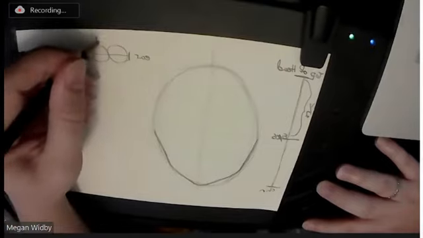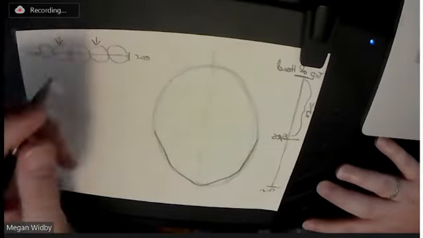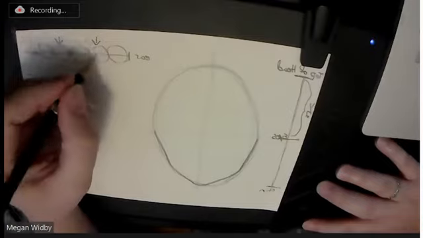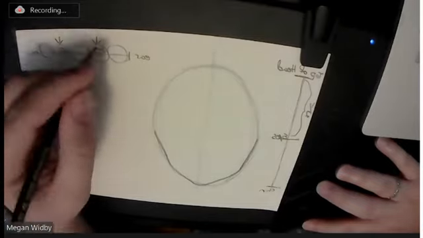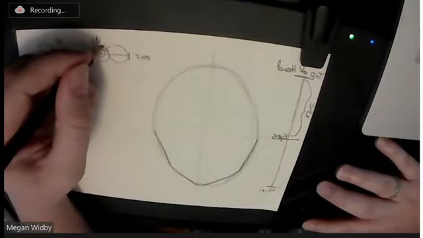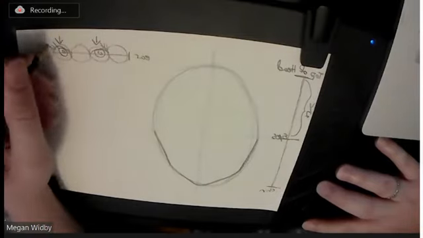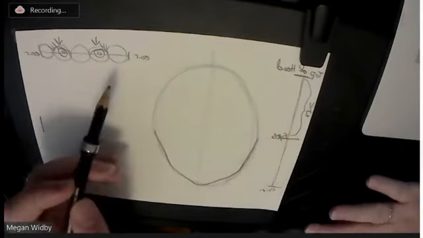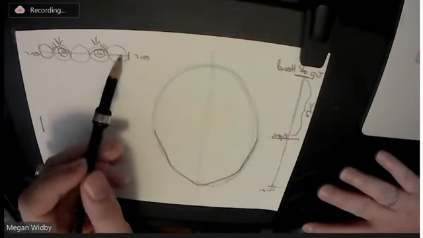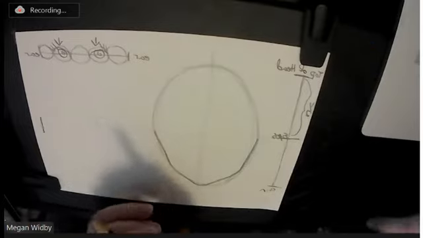Obviously, these two are your actual eyes. It's going to look real creepy here for a second. That's where your actual eyes sit, but they are spaced out enough that you could have a full eye on either side and in between.